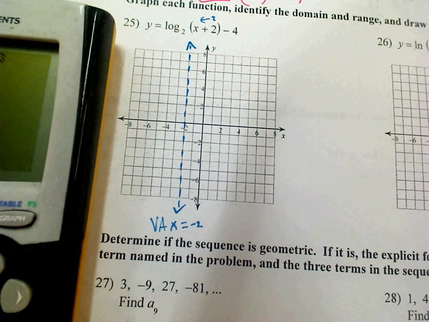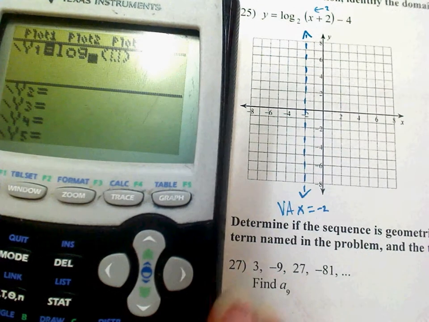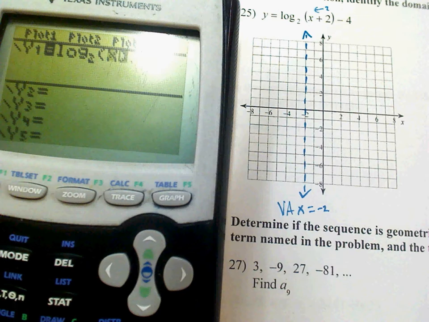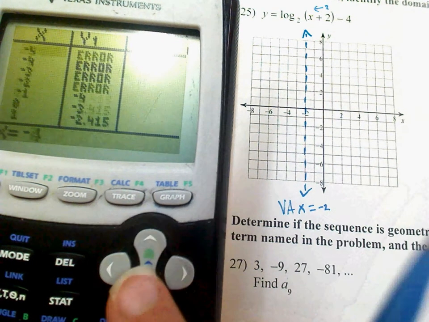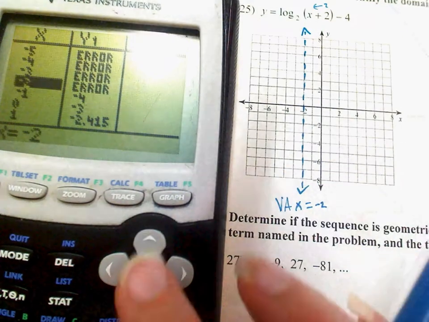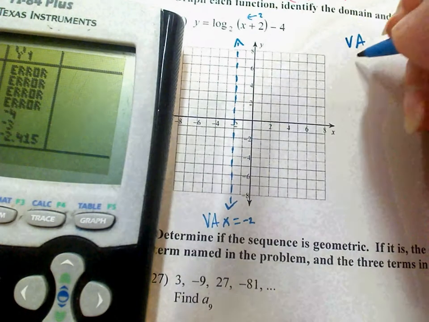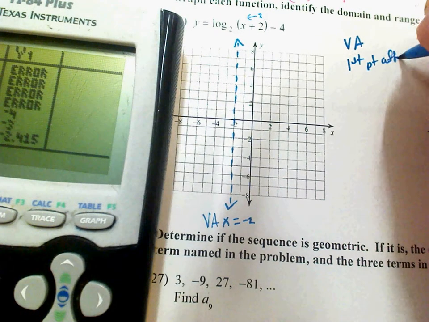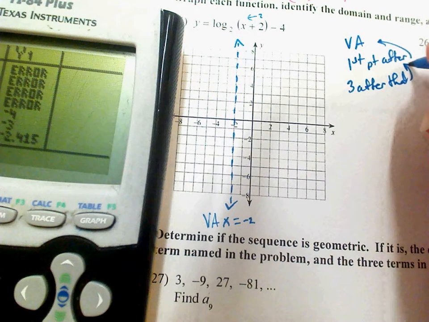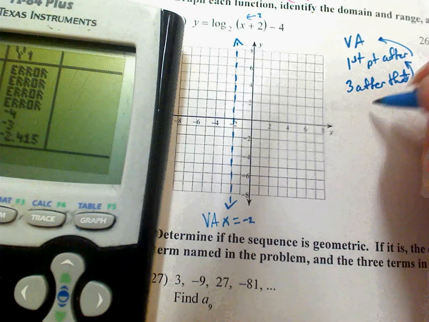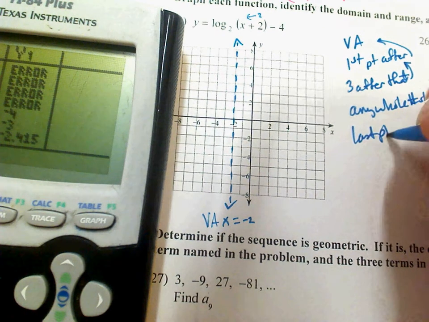So alpha window 5 gives me log base 2 of x plus 2 minus 4. And I go to my table. The first error message is the vertical asymptote. So I need the vertical asymptote, I need the first point after the vertical asymptote, I need the 3 points after the first point, any whole numbers, and then the last point. So all in all, I have to have 5 points.